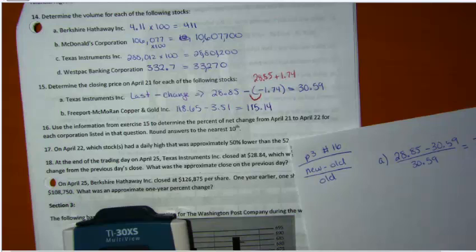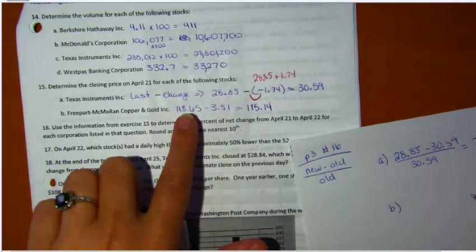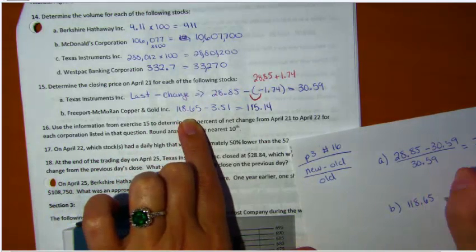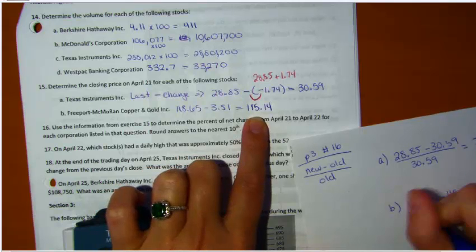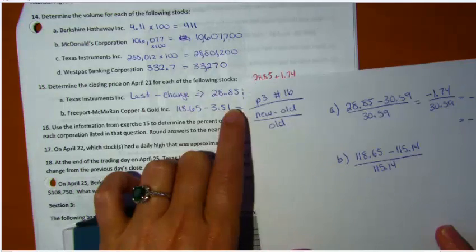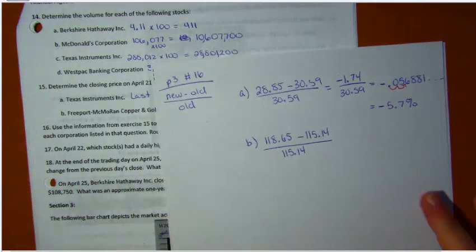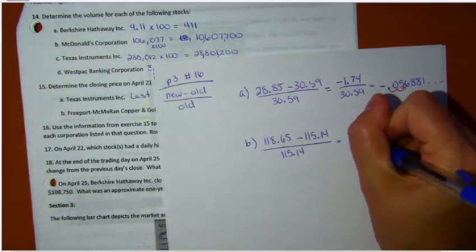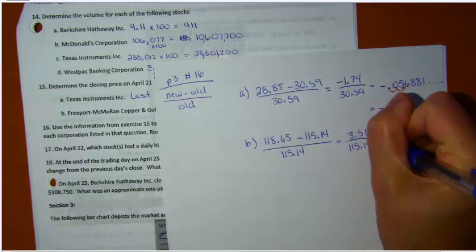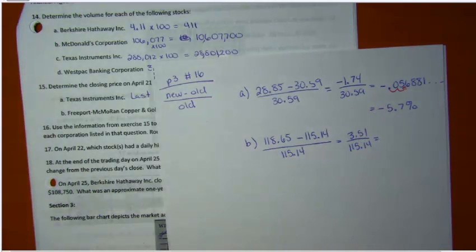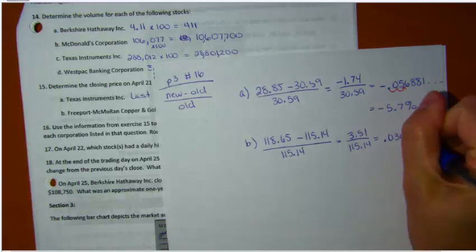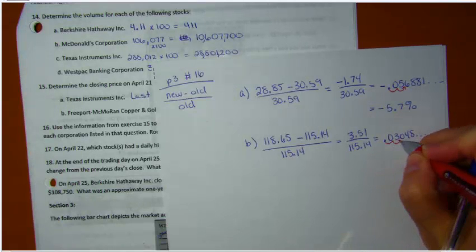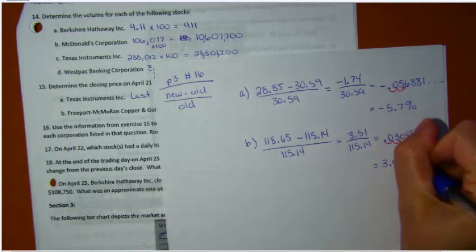Move 2 places over, negative 5.7%. For B, new minus old, divided by old. Oh, I'm sorry, I didn't have that on the screen for you guys to see. So that's going to be 3.51 divided by 115.14. Move 2 places, 3.0%.